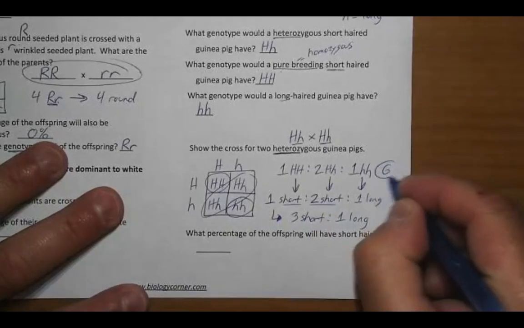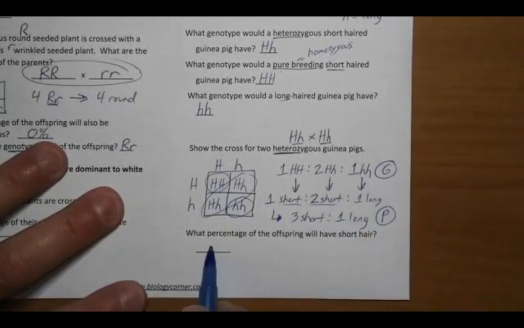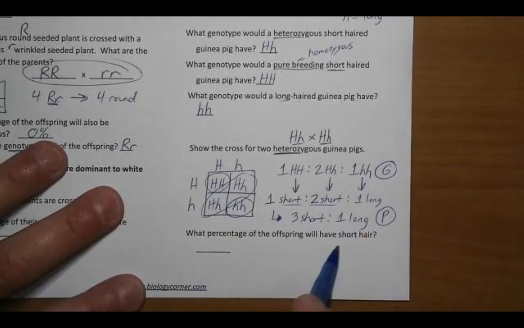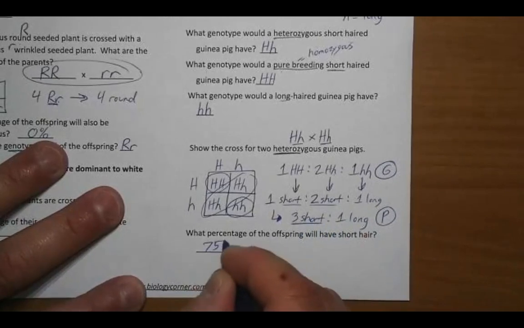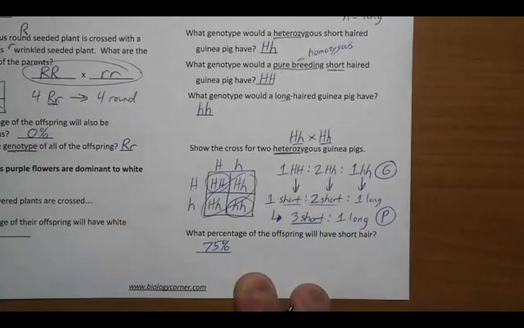So that's genotype, that's phenotype. What percentage of offspring will have short hair? Short hair is right here, 3 out of the 4. So 3 out of 4 is what? 75%. That's how you do number 12.